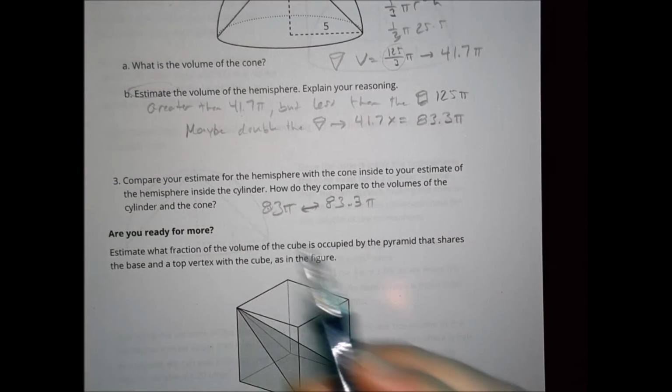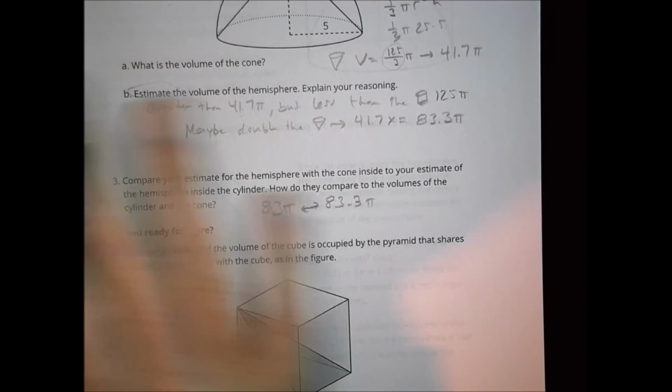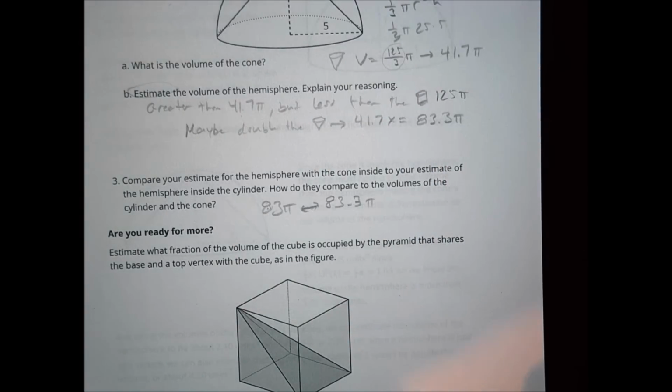And because I used the cone as something similar to start with and did a 3/4 and then 2/3, it probably is why I got what I got. But again, this is just estimating stuff. We're going to look at the way to do it properly tomorrow, okay, or in the next lesson.